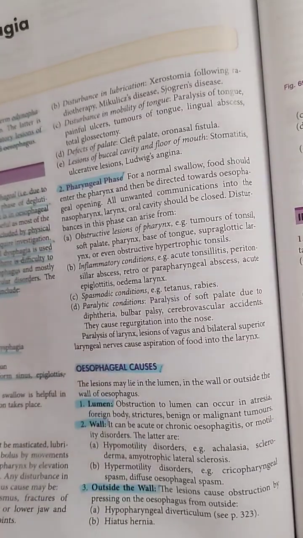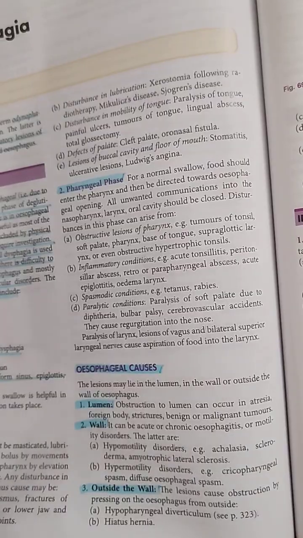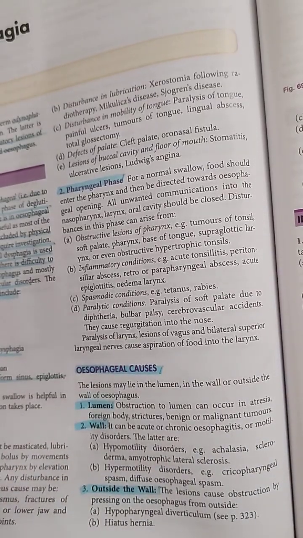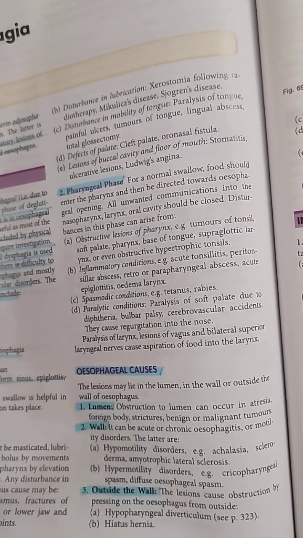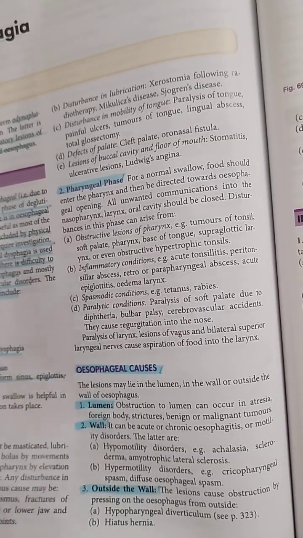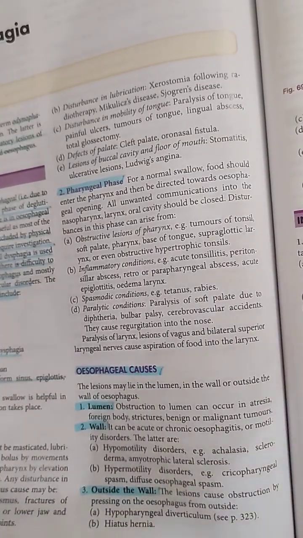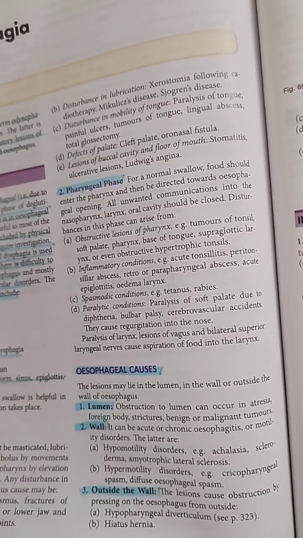Next, if there is disturbance in the lubrication, that is xerostomia following radiotherapy or Sjogren's disease, this will lead to disturbance in the lubrication. Then disturbance in the mobility of the tongue, that is paralysis of the tongue or any ulcers or tumors of the tongue or lingual abscess or total glossectomy. And defect of the palate like cleft palate or oronasal fistula, or lesions of the buccal cavity and the floor of the mouth, that is stomatitis, ulcerative lesions or Ludwig's angina.